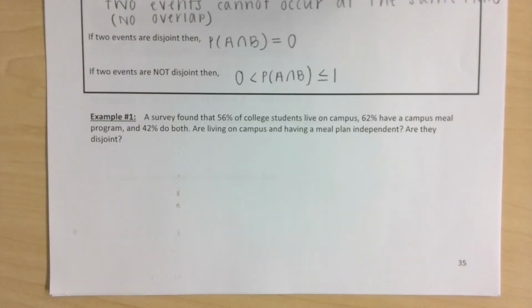Example 1 says, a survey found that 56% of college students live on campus, 62% have a campus meal program, and 42% do both. Are living on campus and having a meal plan independent? And we want to answer if they are disjoint.